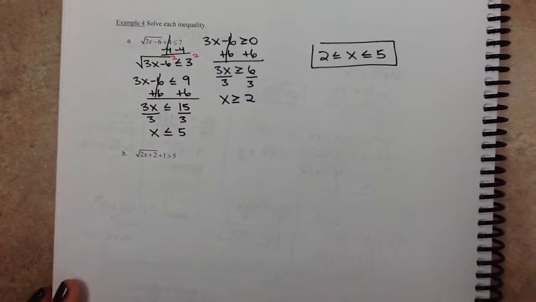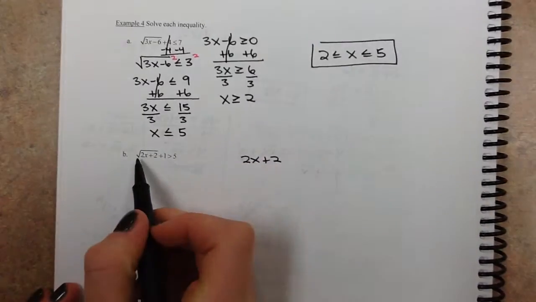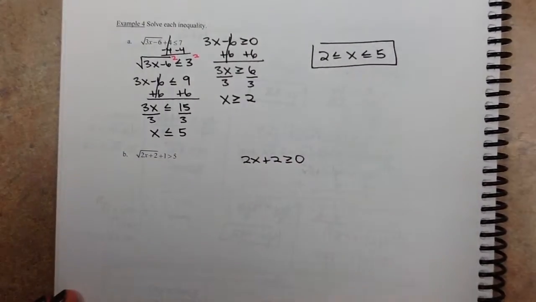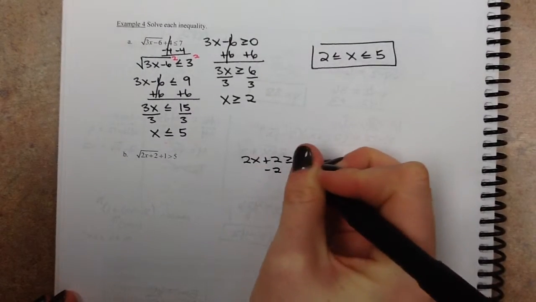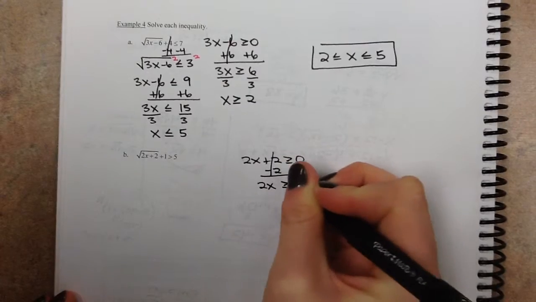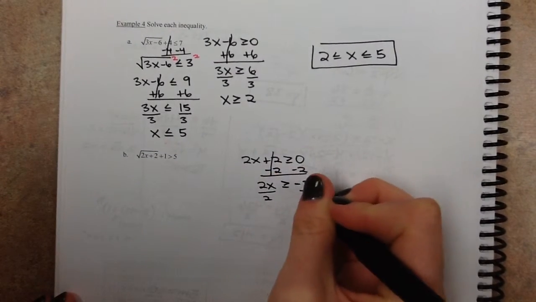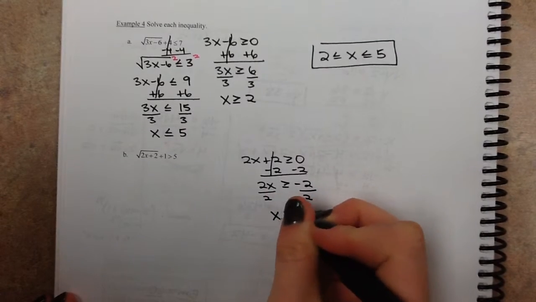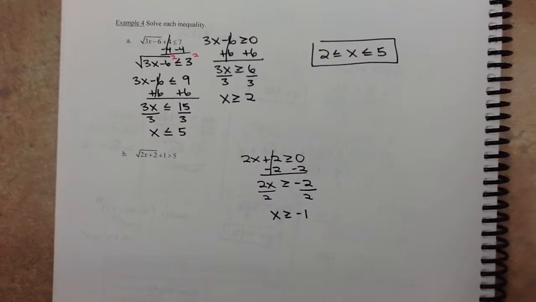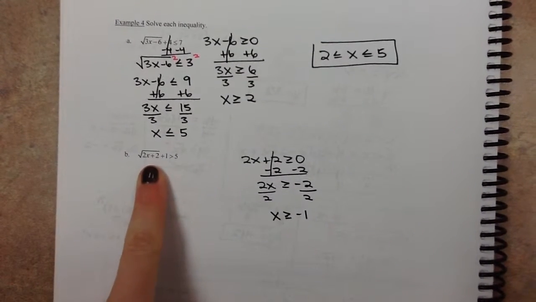Okay, so let's do the other one. Start with the domain restriction. The stuff that we have underneath the square root, since this is a square root and not a cube root, we know that that has to be positive. So to solve, we would subtract 2. And we've got 2x is greater than or equal to negative 2. And divide both sides. So I end up with x has to be greater than or equal to negative 1. So my final answer absolutely has to be bigger than negative 1. Otherwise, it will not fit in with my square root that I have.